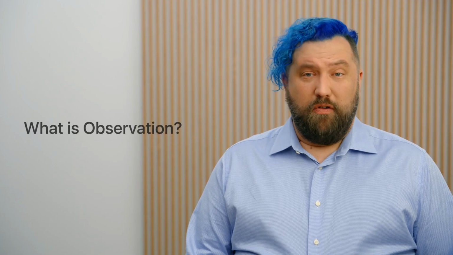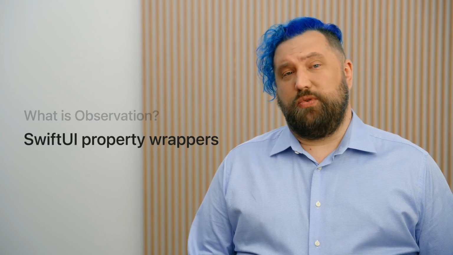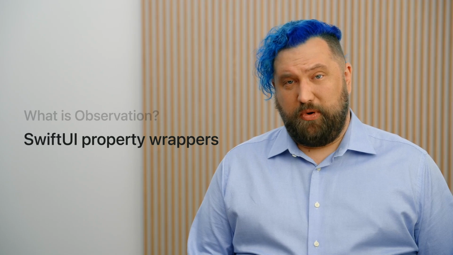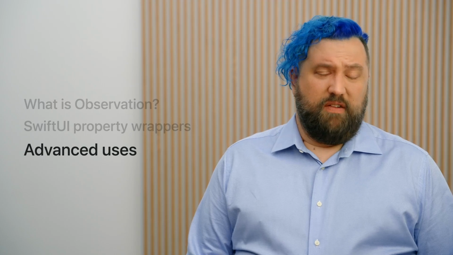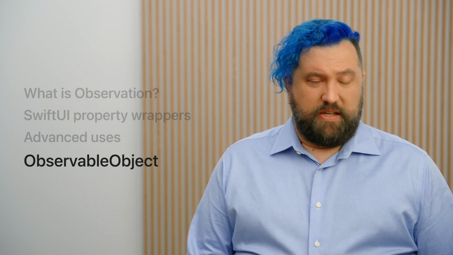Today, we'll be covering a few topics: an overview of what observation is, a set of handy rules on when to use the property wrappers from SwiftUI. Then, we'll cover a few of the more advanced usages of observable. And we'll wrap up with some examples on how to update code from using observable object to the new @observable macro.